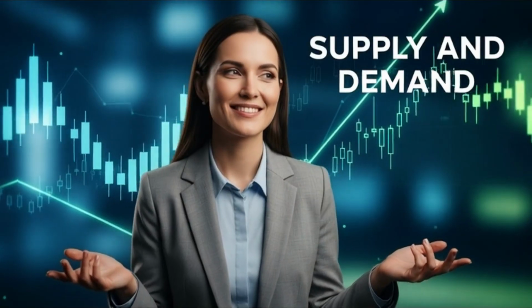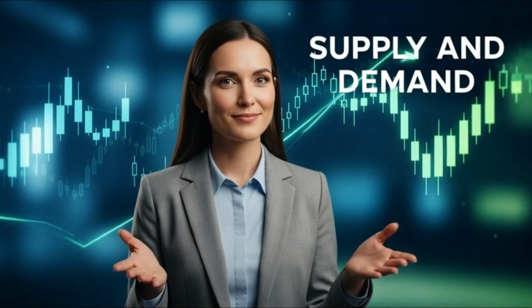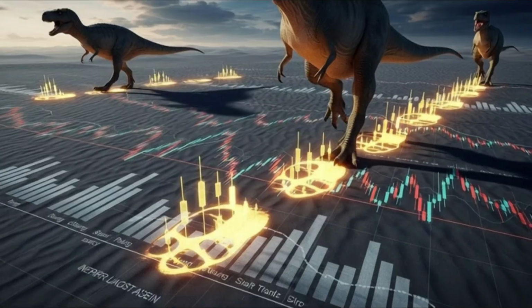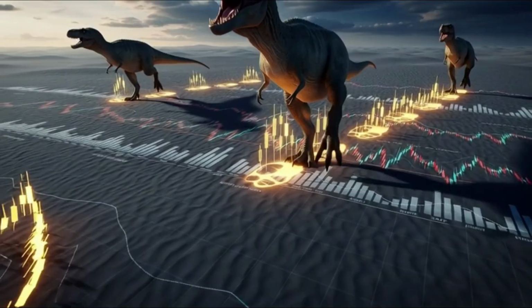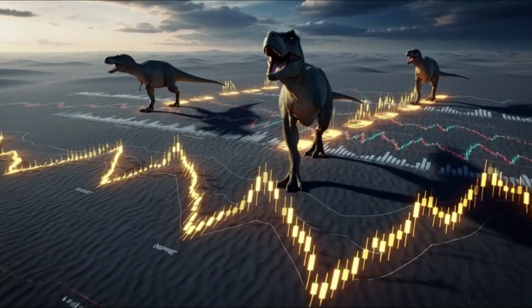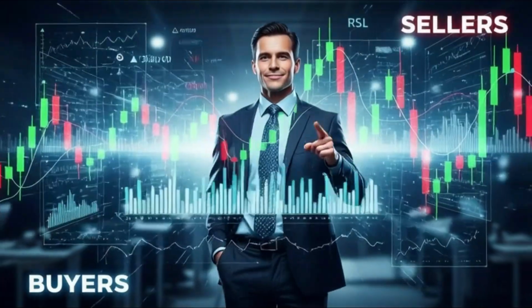So, how does technical analysis actually work in practice? At its core, it's about understanding supply and demand through historical price data. Large institutions such as mutual funds, hedge funds, and other major players are the ones that truly move markets. I like to think of them as dinosaurs walking through sand. They can't move without leaving footprints. Technical analysis allows us to track those footprints using charts and indicators.